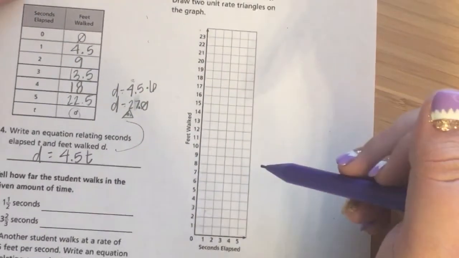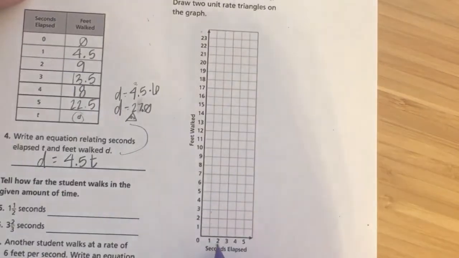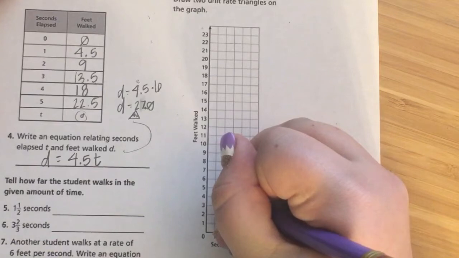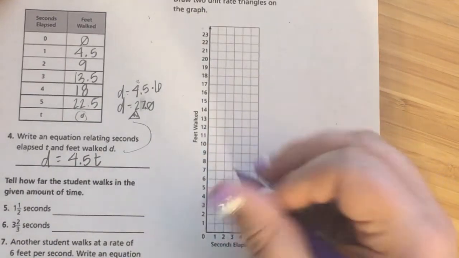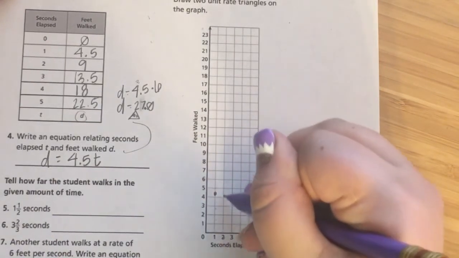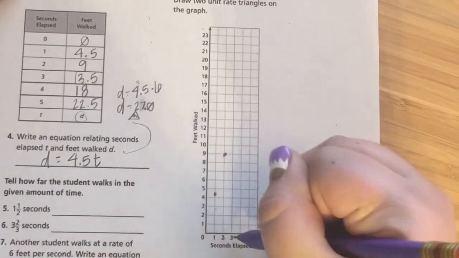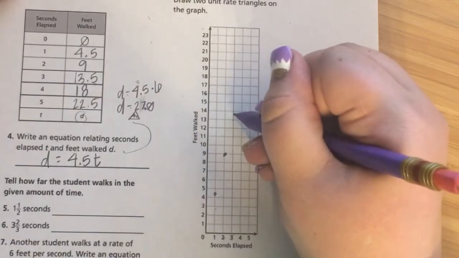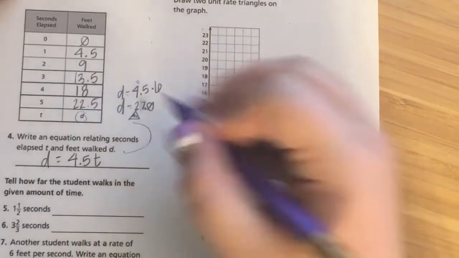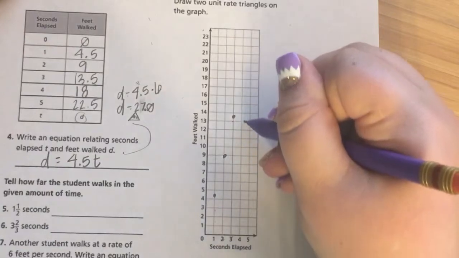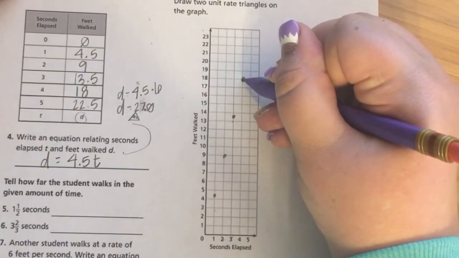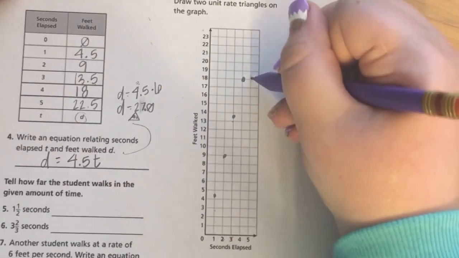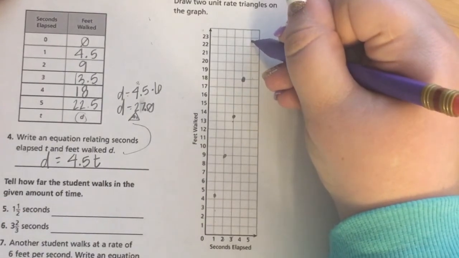So let's graph it. The seconds elapsed are on the X. The feet walked are on the Y. So at 1 second, this student goes 4.5 feet. At 2 seconds, this student goes 9 feet. At 3 seconds, this student goes 13.5 feet. At 4 seconds, this student goes 18 feet. At 5 seconds, the student goes 22.5 feet. I mean, I could go on and keep graphing it. I'm not going to. I'm just going to stop where we're at.